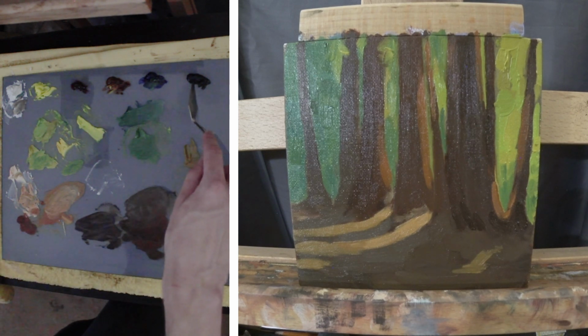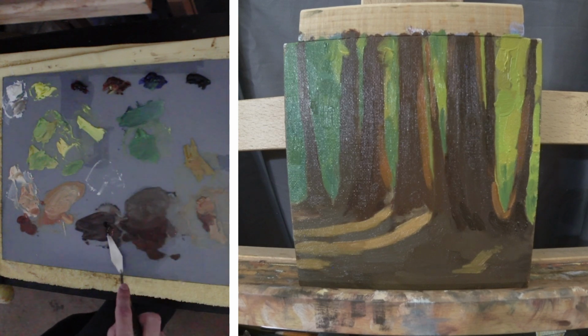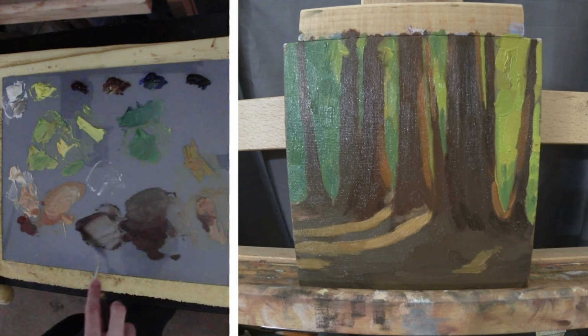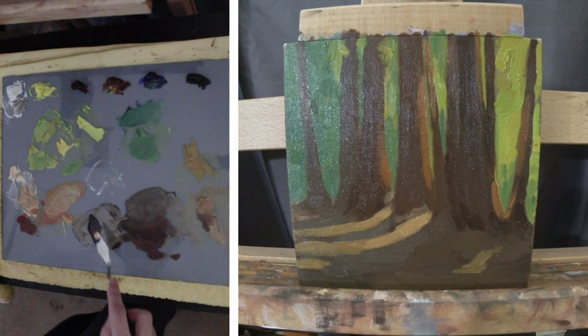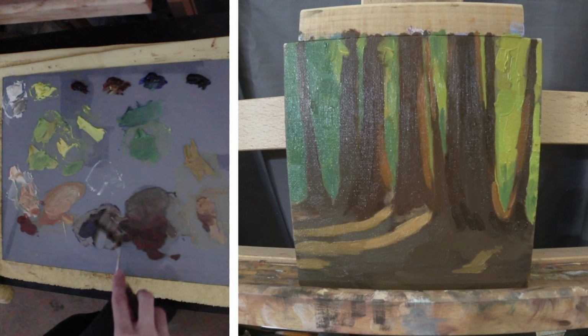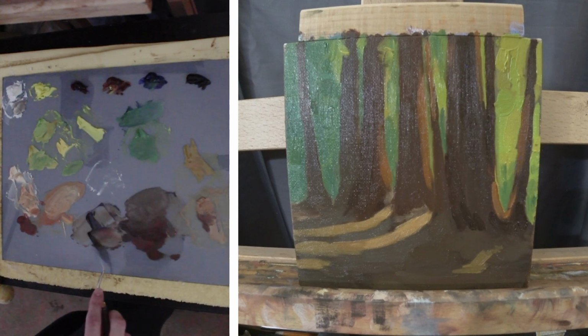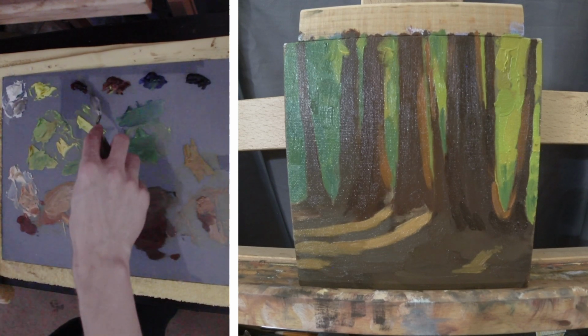I'm going to mix up a little bit more dark there. I'm kind of running out. This is just transparent red oxide and black. I can add a little bit of blue in there if I want to cool it off even more, but I try to keep the darks very warm. I could add some alizarin crimson in there.